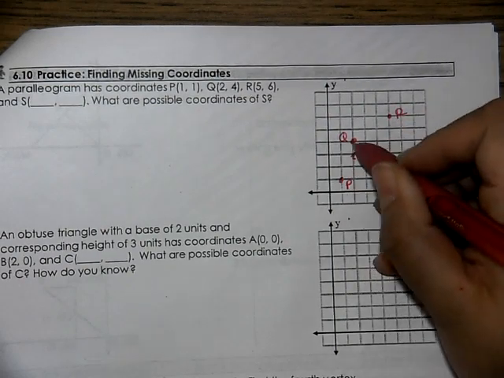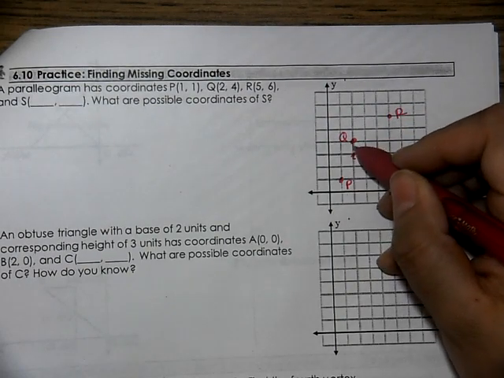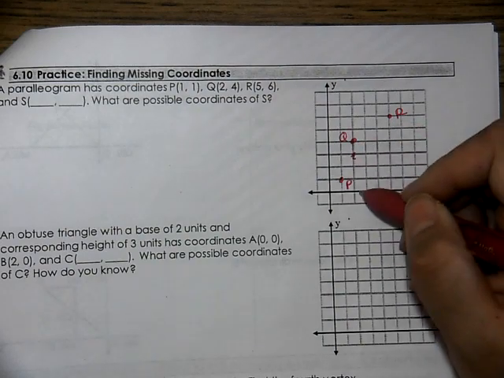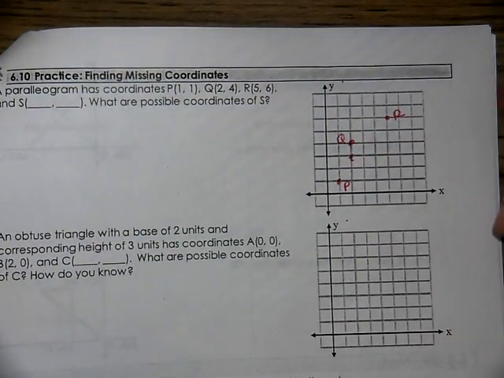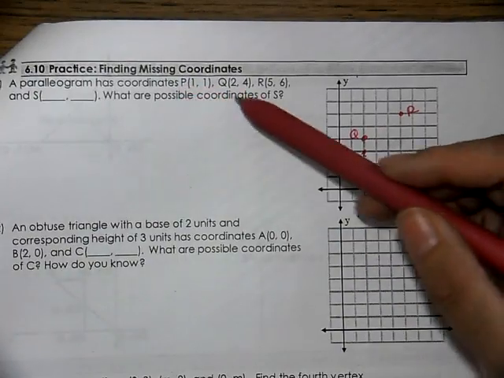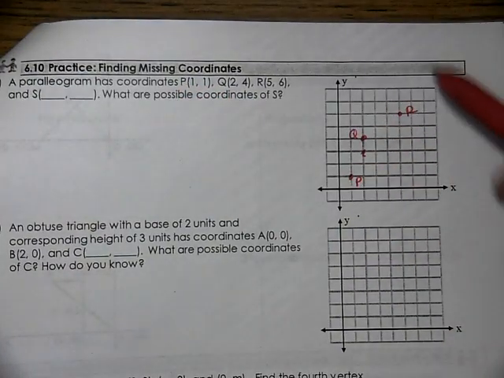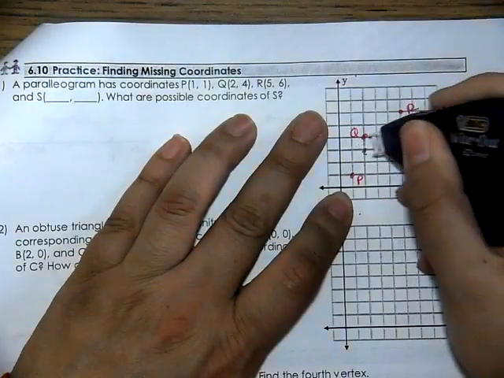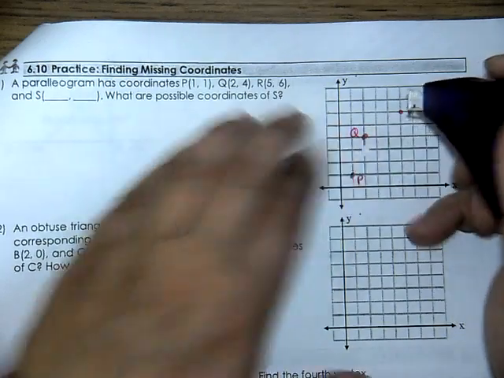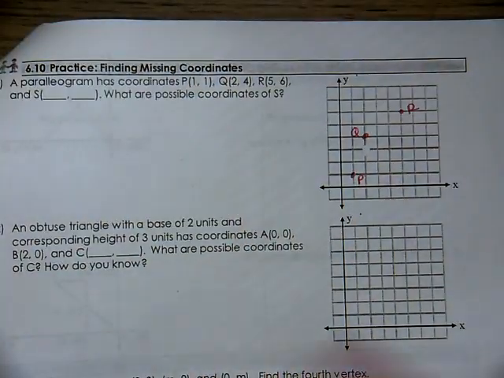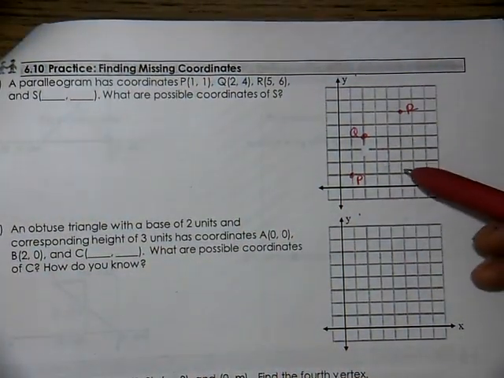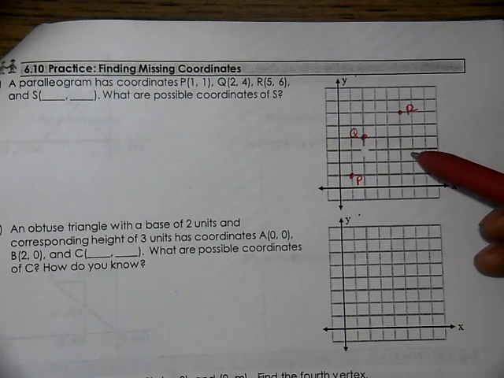Okay, so we have P, Q, and R, and you don't have to connect them just yet, because you could see what the possibilities are. When it says what are the possible coordinates of S, specifically for a parallelogram, you actually have a lot of choices here. And so let me take that part out because I don't want you to get confused with thinking that is a coordinate. So now that we have these 3 points, you can visualize different ways that you could put S in a spot and maybe it would form a parallelogram.